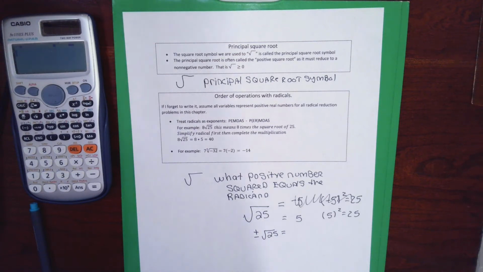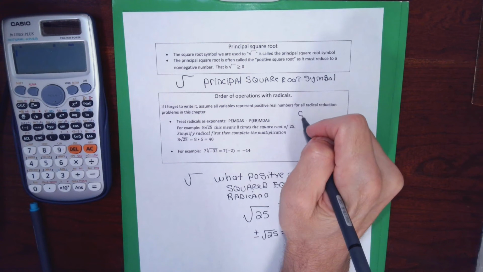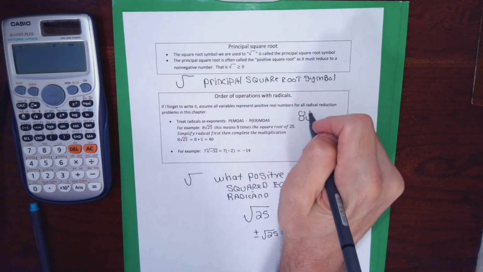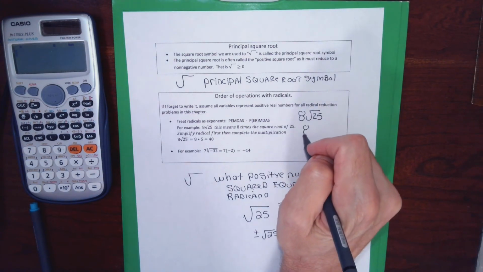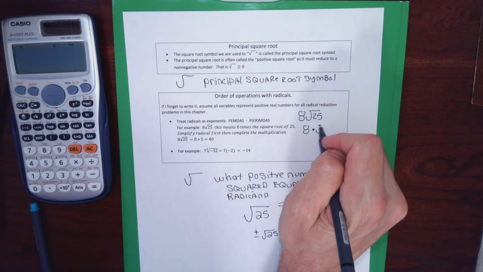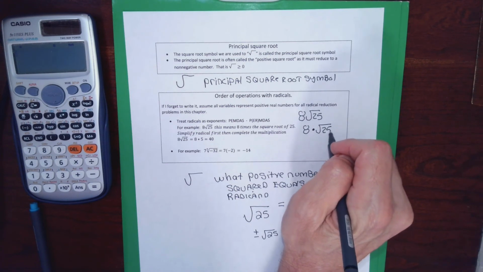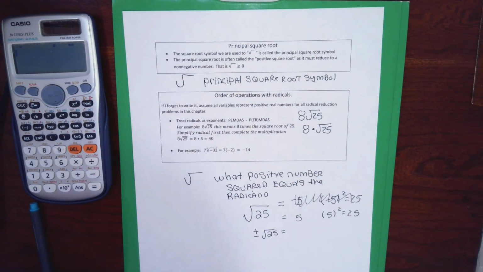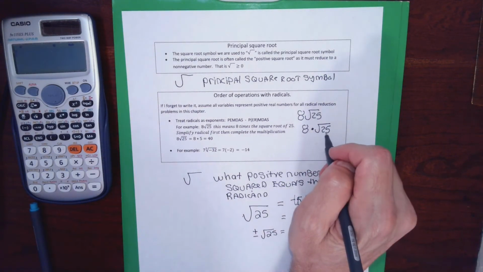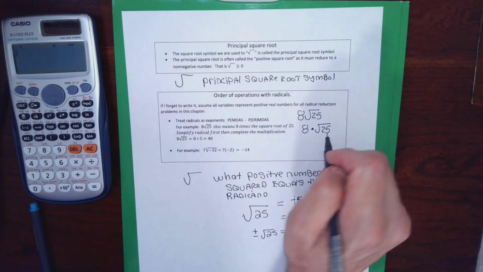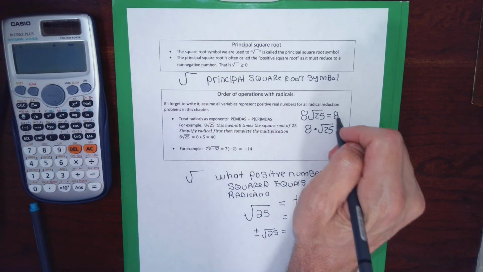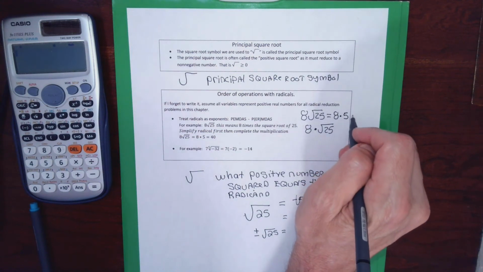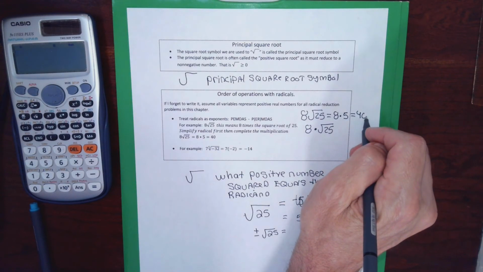So if I had this problem, 8 times the square root of 25, I don't have a times sign between the 8 and the square root symbol. That's another one of those times that would be implied. But my order of operations would be to do the radical first. I'm going to treat the radical like it's an exponent, and then I have a times. To simplify this, I would do the radical first and then the multiplication.